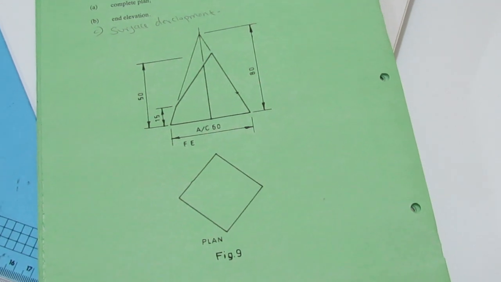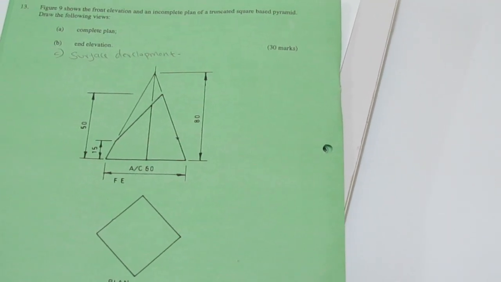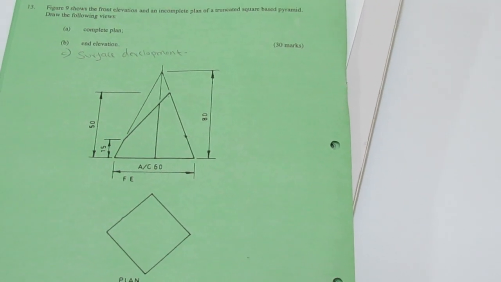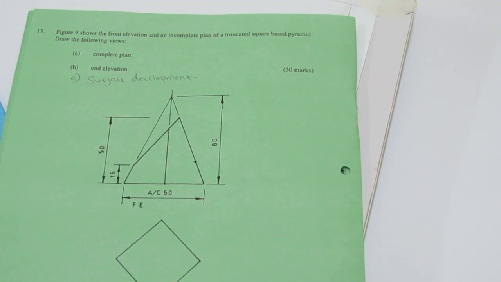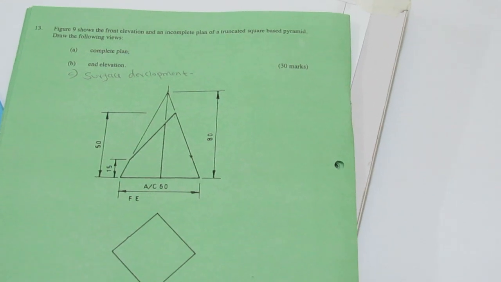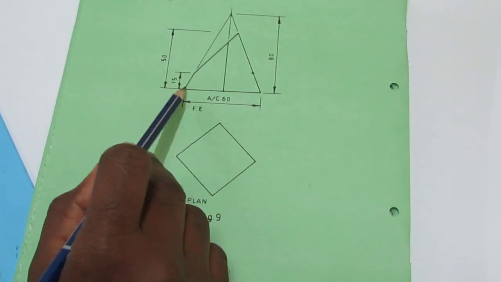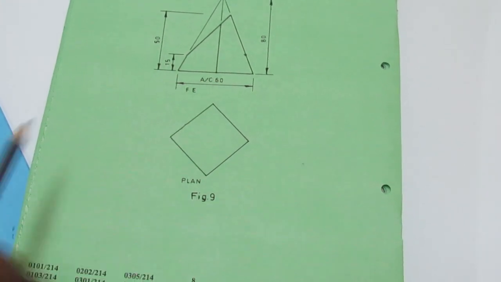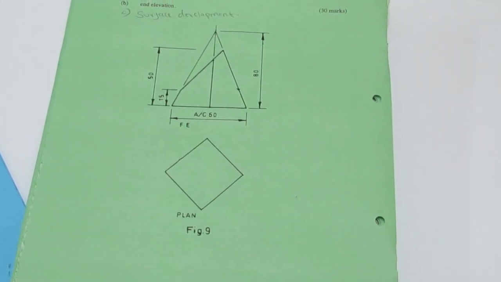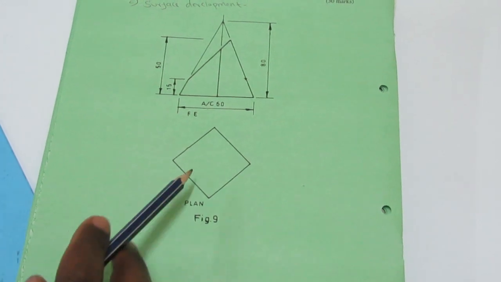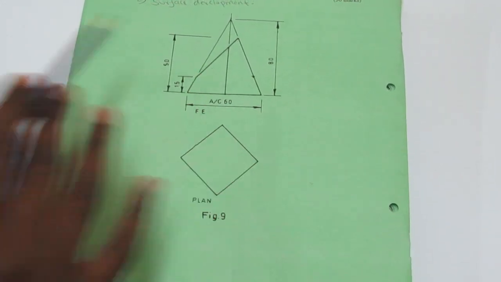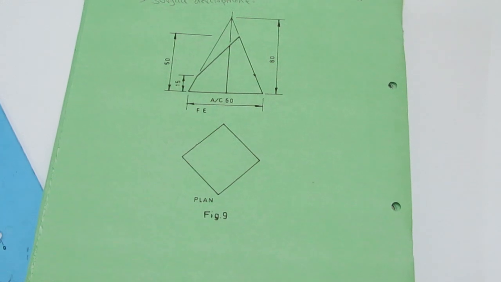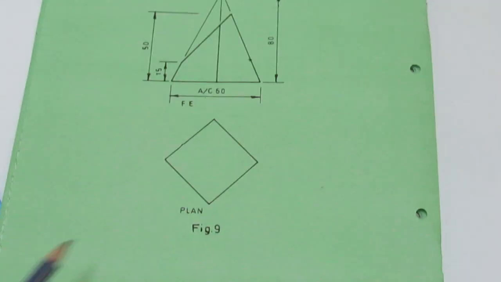When you meet such a question in an examination setup, the first thing to do is to copy whatever is on the paper. We are going to copy the drawing on our paper. So this is how to go about it. We are told from this edge here is 60, so that's what we are going to draw. Or we can start by drawing this plan, then we come up with the top part. So here we go.